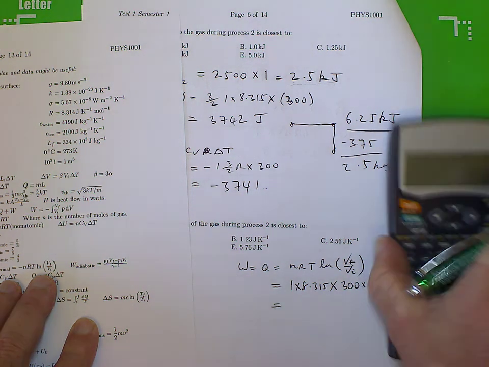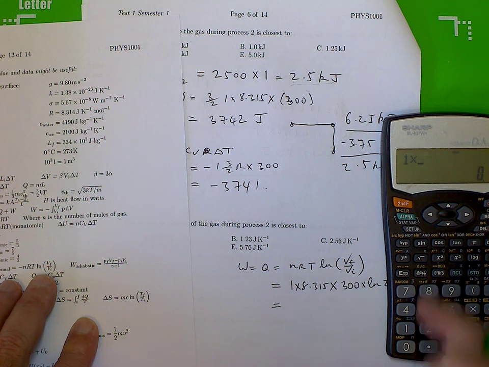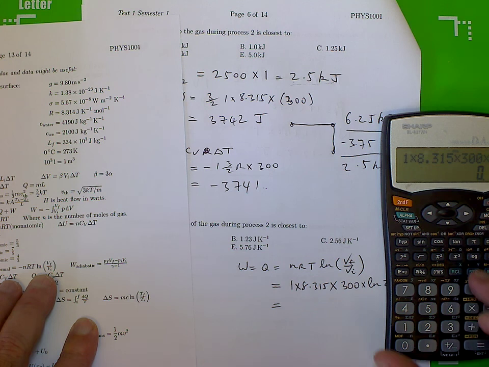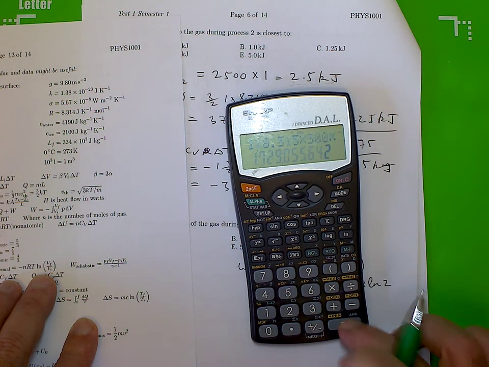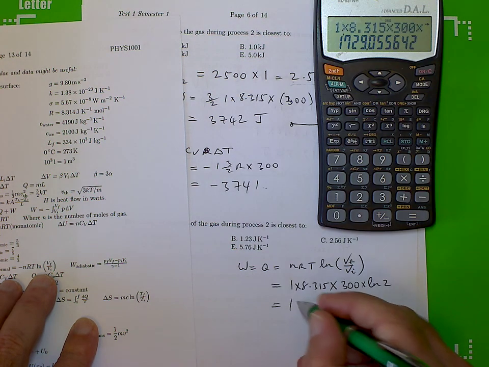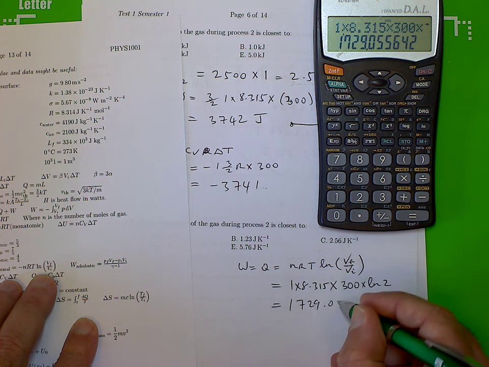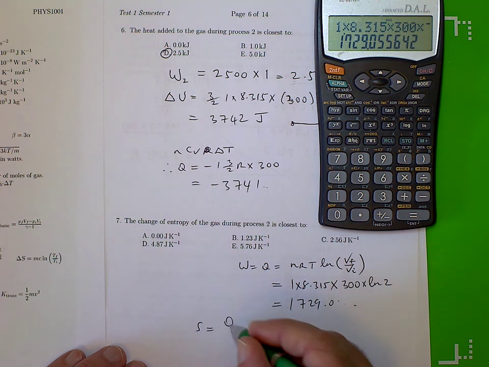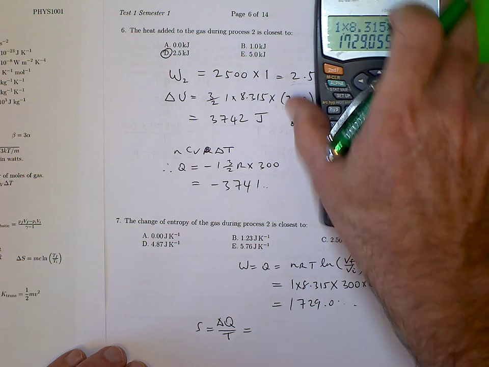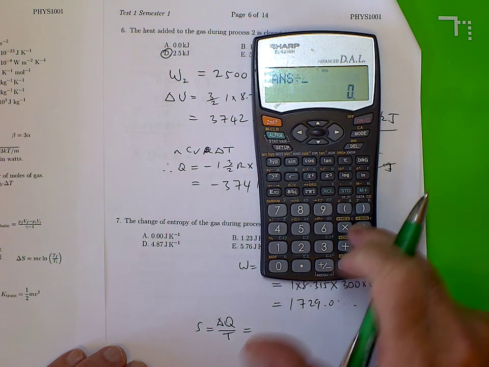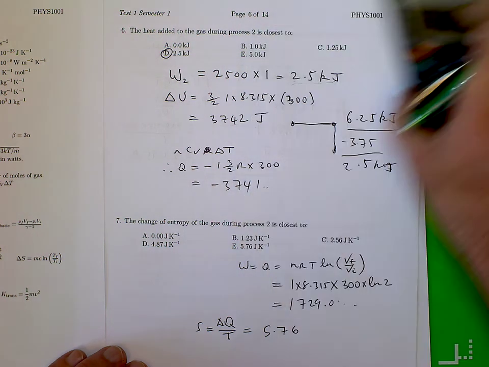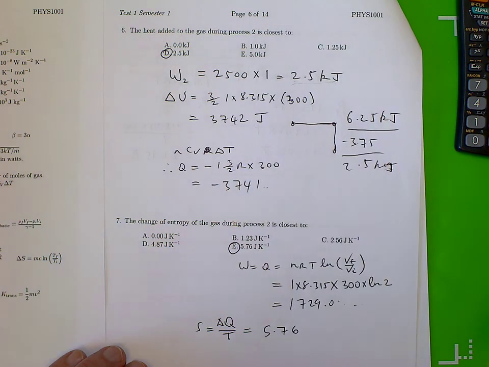Okay, so calculator, 1 times 8.315 times 300 times natural log of 2 is 1729.05 and so on. So that's the work. But entropy is Q over T, change in heat over T. So therefore I need to divide this by 300. So divide by 300 and I get 5.76. Okay, and there it is. Beautiful.